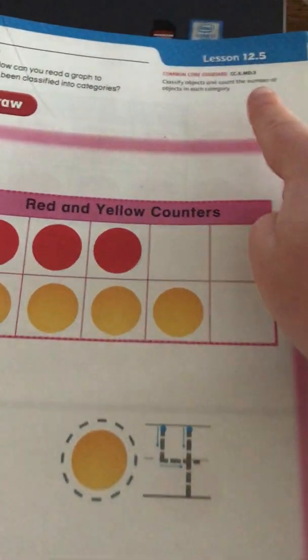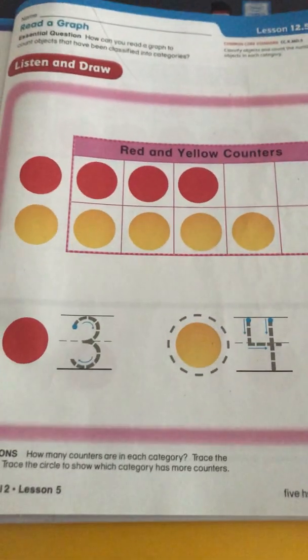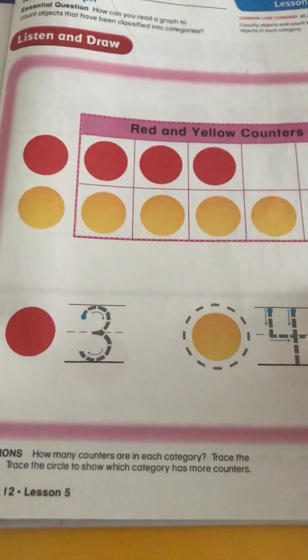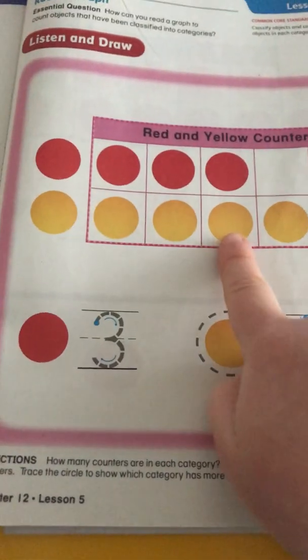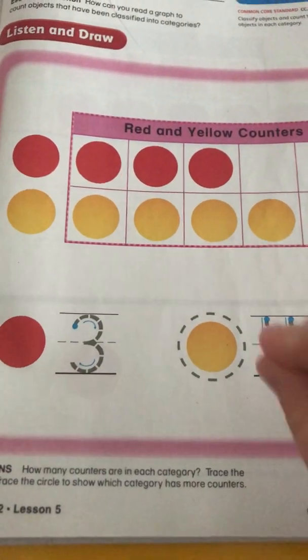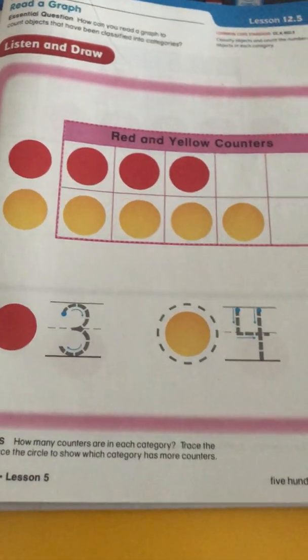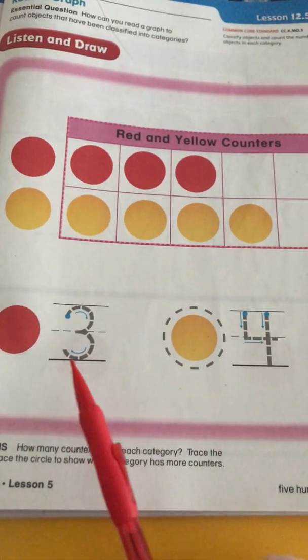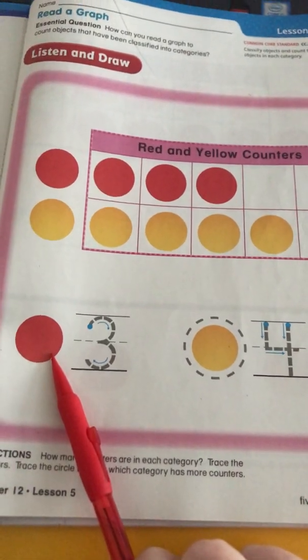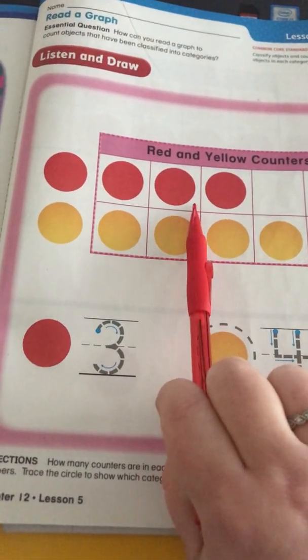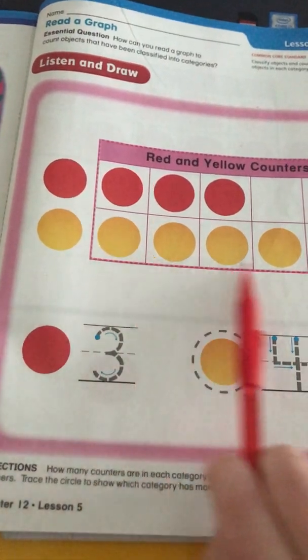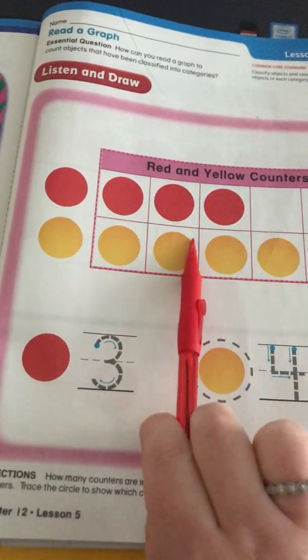Now we are on chapter 12.5, and this is the exact same thing. We're not using cubes this time. We're using counters. And because I don't have counters with me, I'm just going to draw them. You can draw them too, but this is the exact same thing we're going to practice. Our first page 509 is just asking you to count how many red counters do you see in the chart. Make sure you are paying attention to the chart.